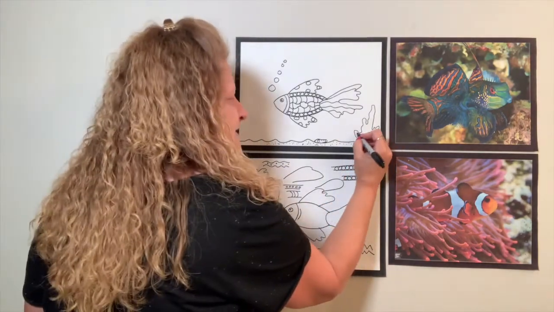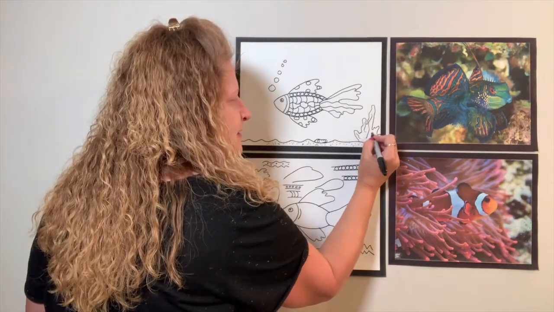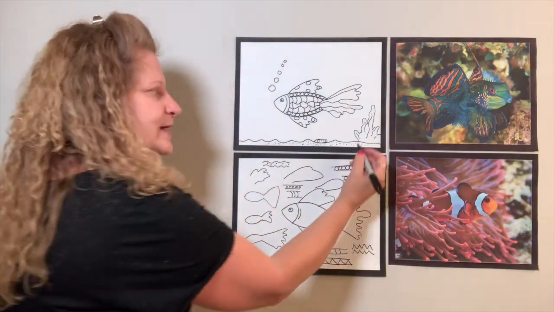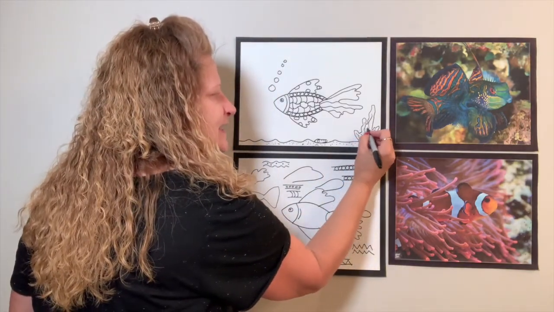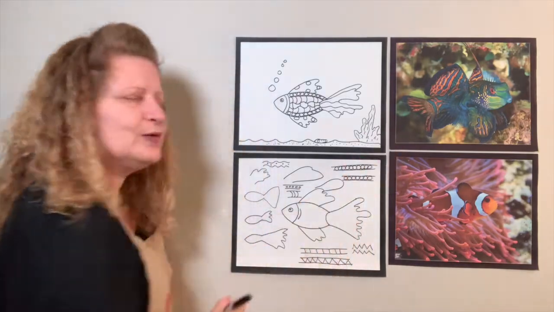All right, so here's my seaweed, and so here is my coral, and as you can see, I added some lines to my coral.